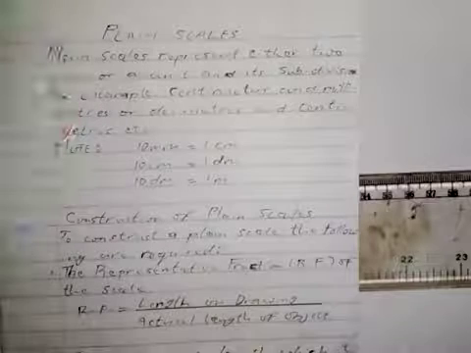A plane scale is a scale that we construct, and we also construct diagonal scale and scale of chords. For this plane scale that we have here, as I wrote, plane scales represent either two units or a unit and its subdivision.